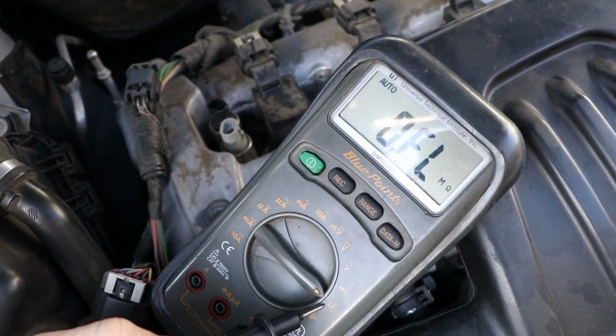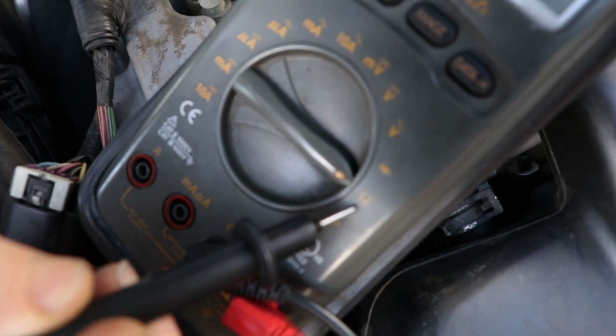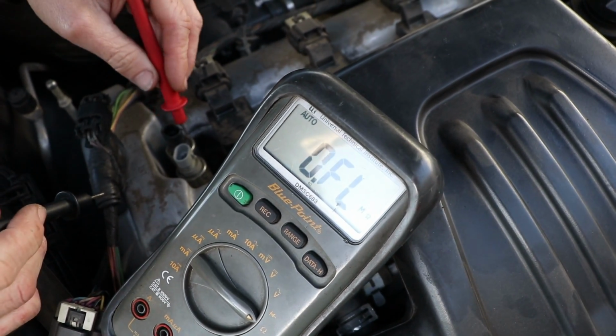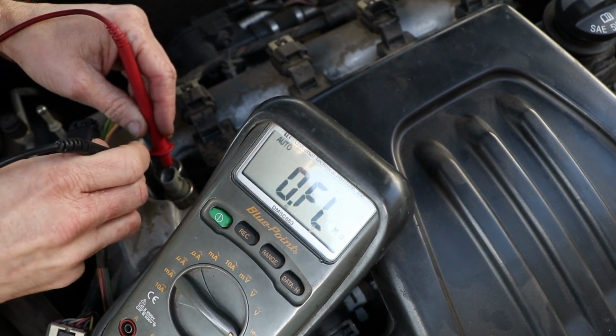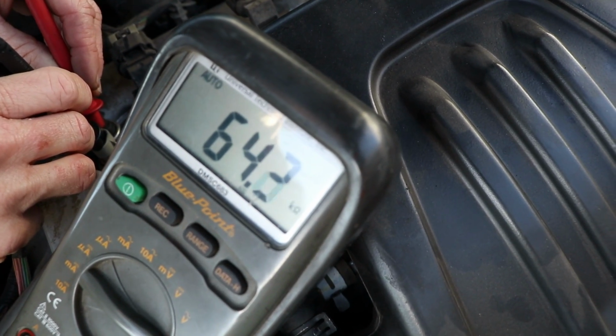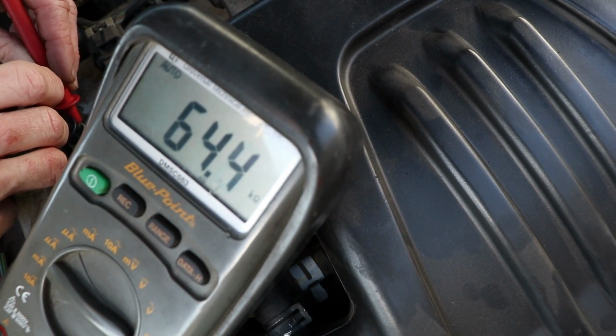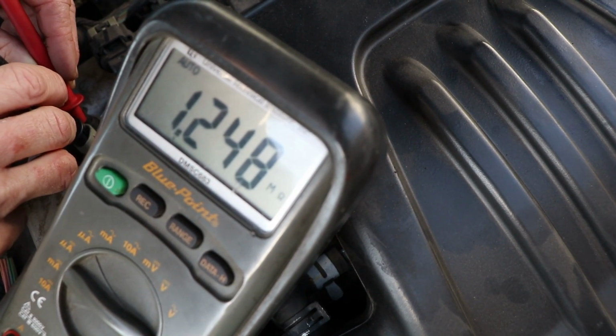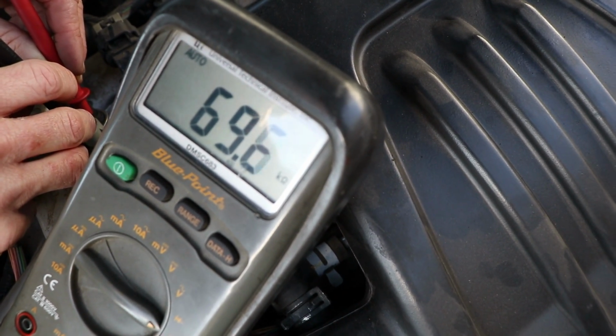Okay, so here we go. We've got it set to ohms, which has this little omega symbol. What we're going to do is touch one terminal in here, and touch the other terminal with the other side. This should read somewhere between 5 and 7 ohms. And if you know what kilo ohms means, that little K on the right side.